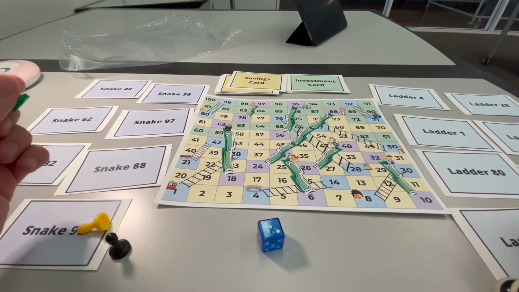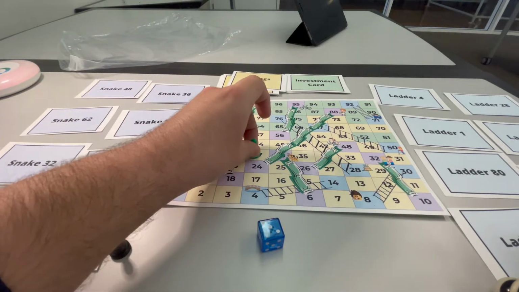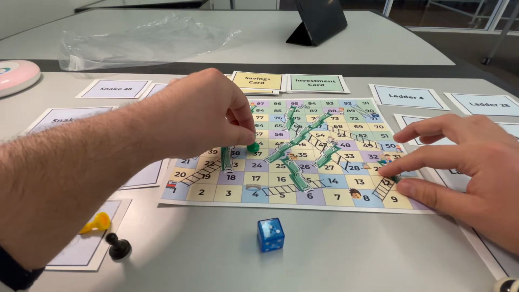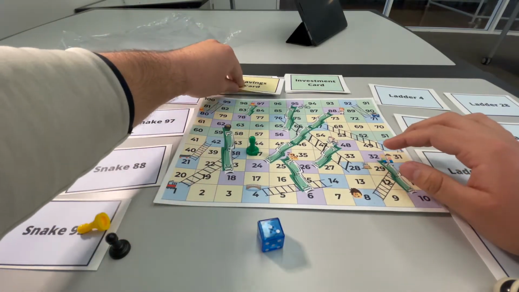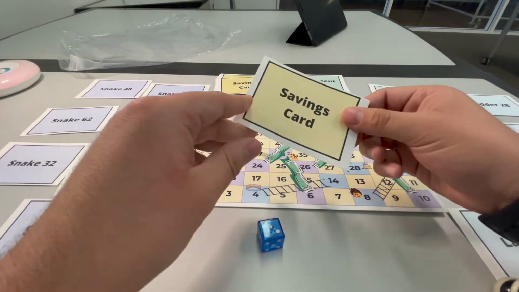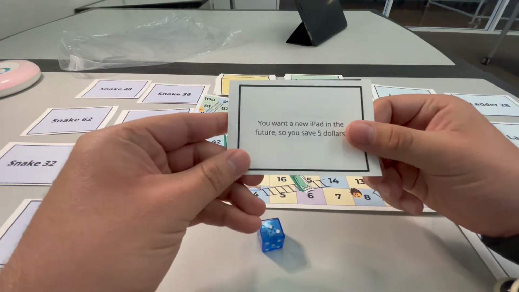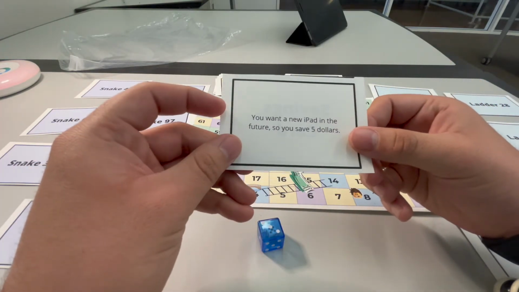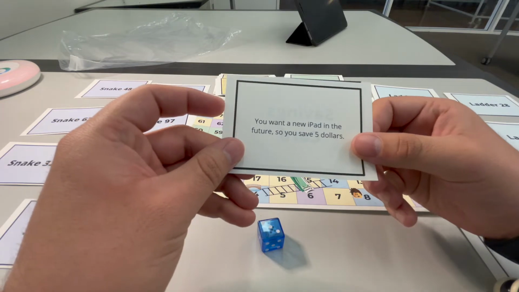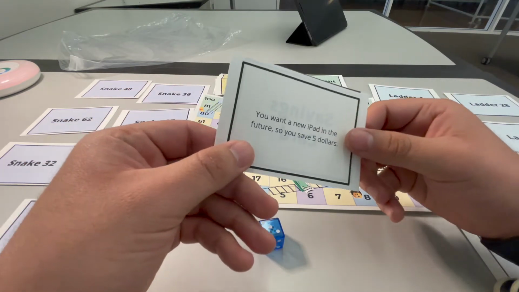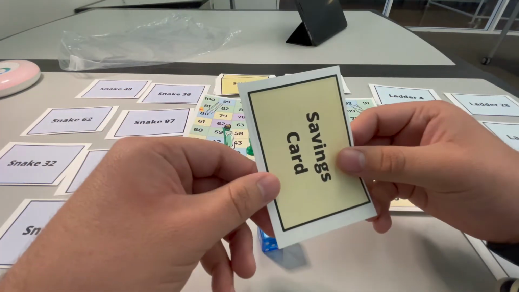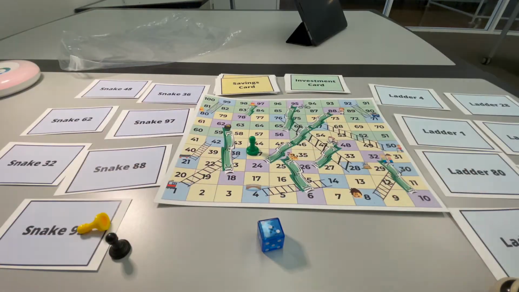Now you may be wondering what happens if you land on a yellow. So, for example, on this, I landed on yellow 37. So I would take a savings card, which is yellow, and then I would read the back, which says, you want a new iPad in the future, so you save $5. So this card is now mine, and I will keep it until the end of the game.